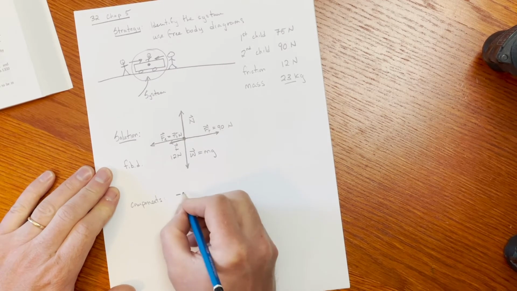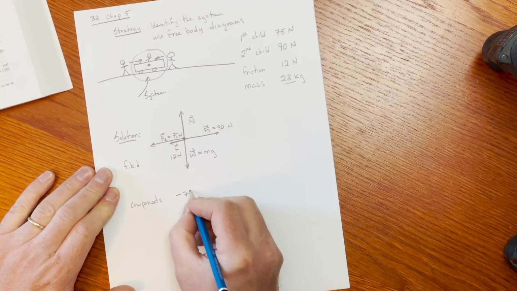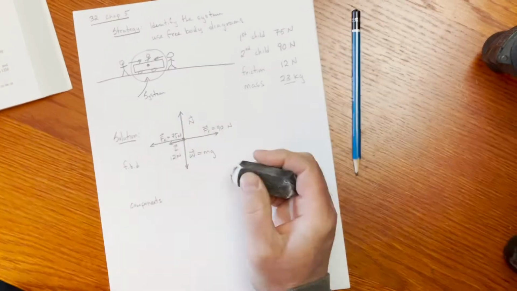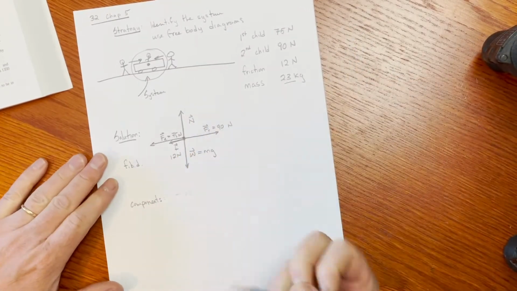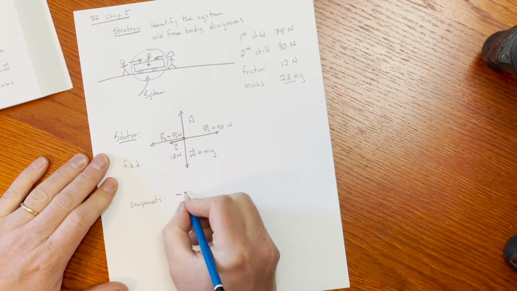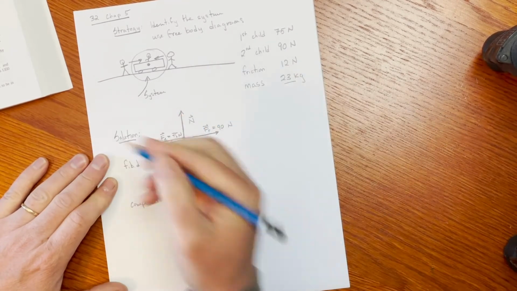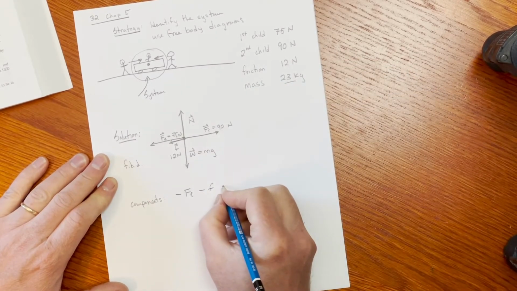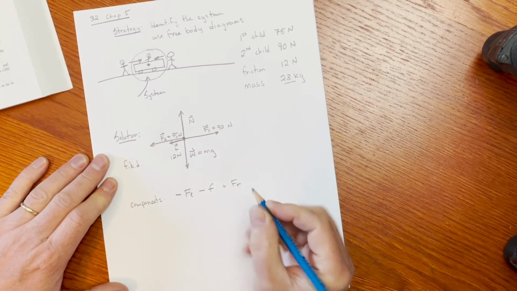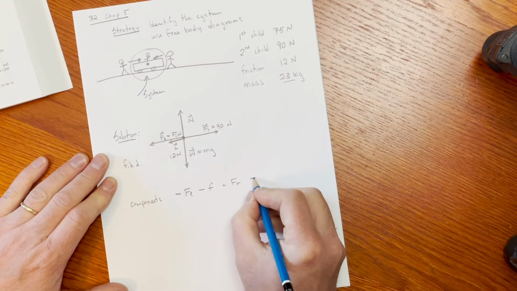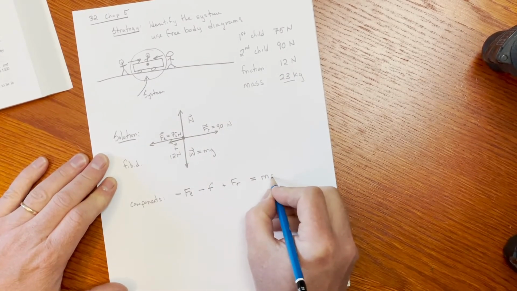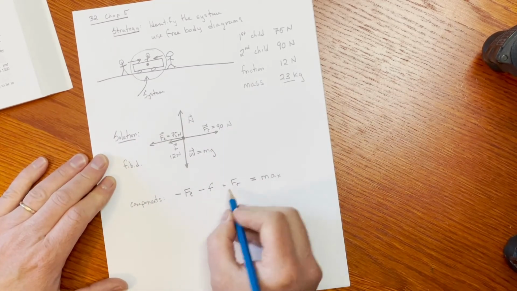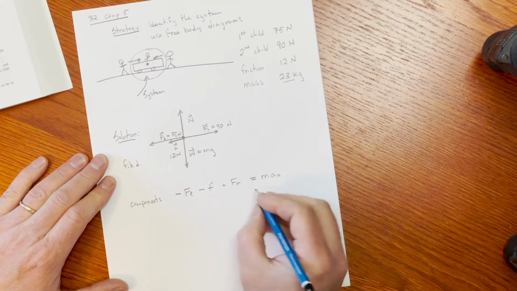Let's go ahead and write these in algebraic form first. So we have minus the force to the left, because it's going that direction. We have minus the frictional force, because it's going in that direction. Then we have plus the force to the right, it's going in that direction, and that all has to equal mass times acceleration in the x direction, which should be positive. And now we can put in the numerical values for this.